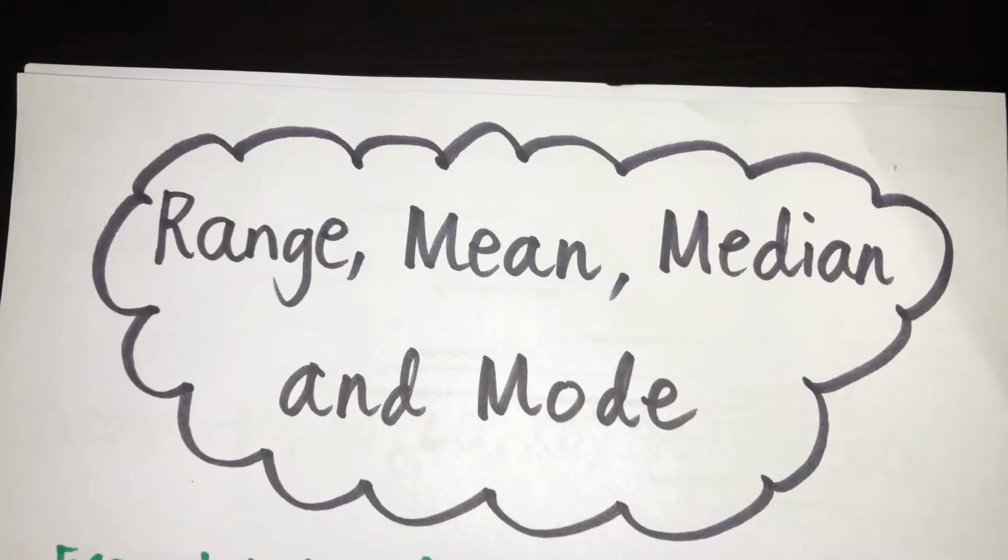In this video, we will talk about the range, mean, median, and mode. The mean, median, and mode are different ways of describing the average of a set of data. When we say average, it is the typical value for a given data.